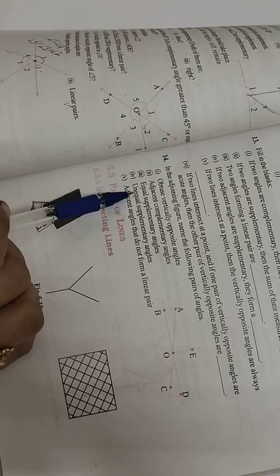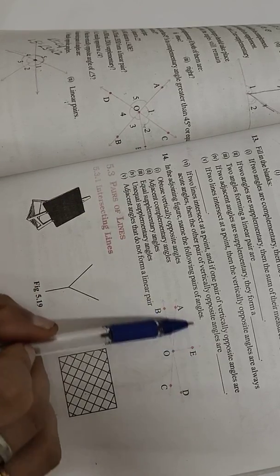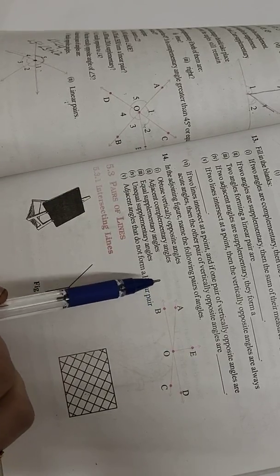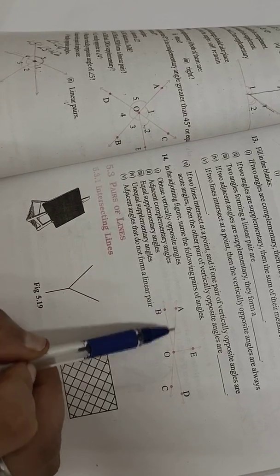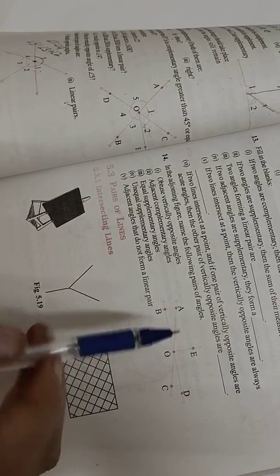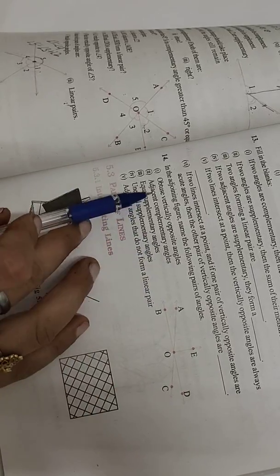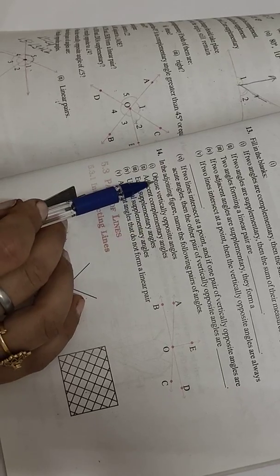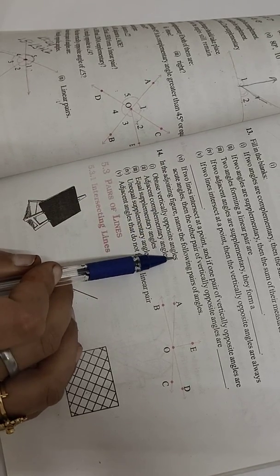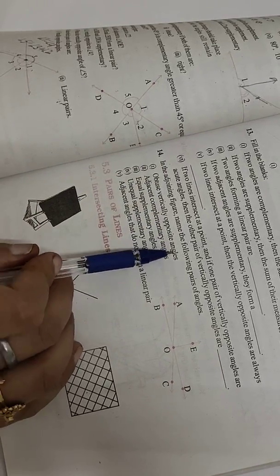Now question number 14. Here in this question, an adjoining figure is given and the names of the angles are asked. You know how to name, like AOE, it is one of the names of an angle. So in this way you need to write the names of the pairs of angles which are asked here. The first is obtuse vertically opposite angles. So you need to write this. Let us start discussing this question.